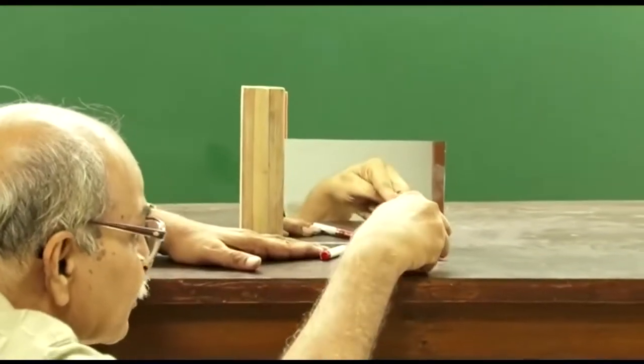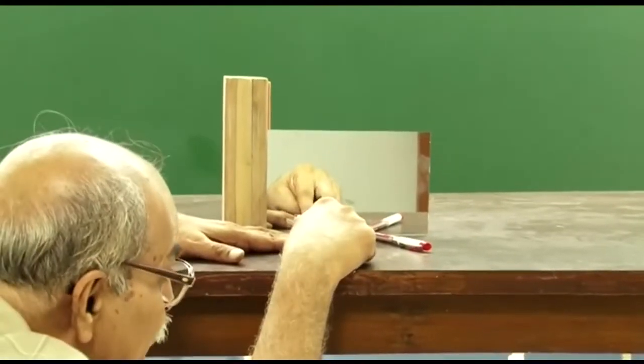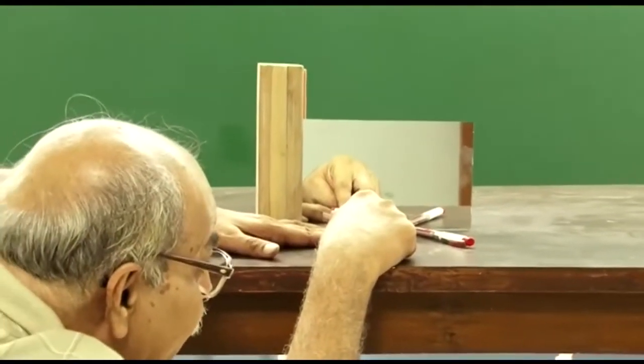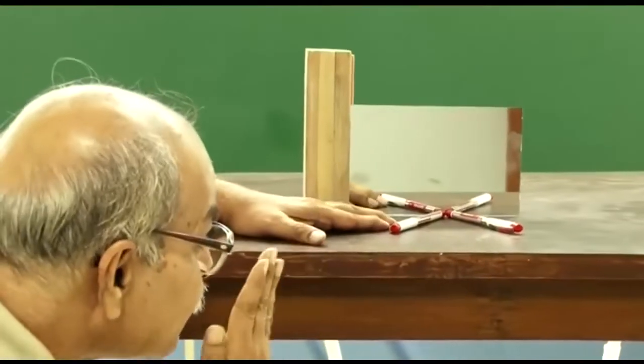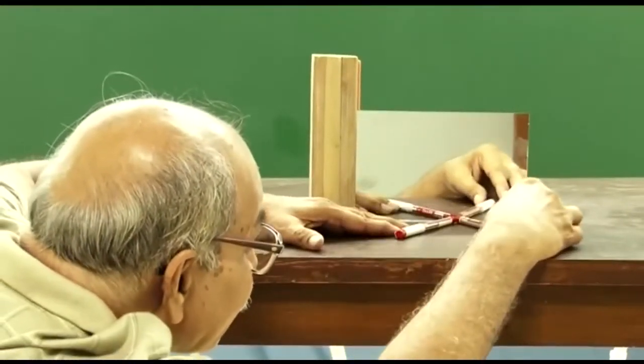So the image of this second pen and the first pen itself should be in the same straight line. That you can see with one eye, and you can adjust it to make it one straight line.